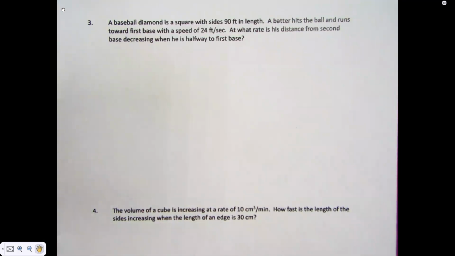All right, a baseball diamond is a square with sides of 90 feet in length. A batter hits the ball and runs towards first base with a speed of 24 feet per second. At what rate, now this is a little weird, at what rate is this distance from second base decreasing when he is halfway to first base?